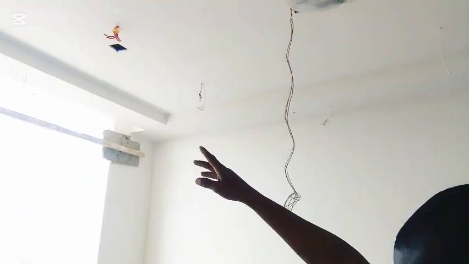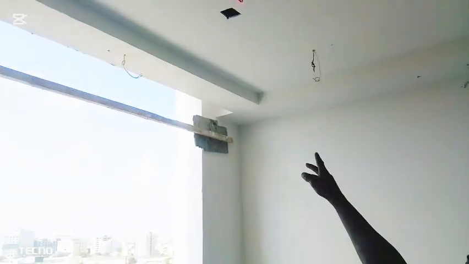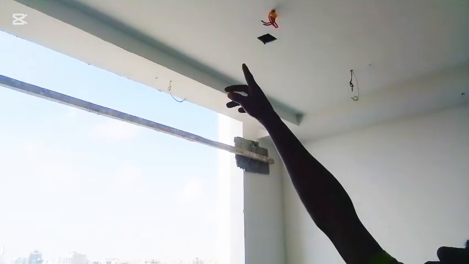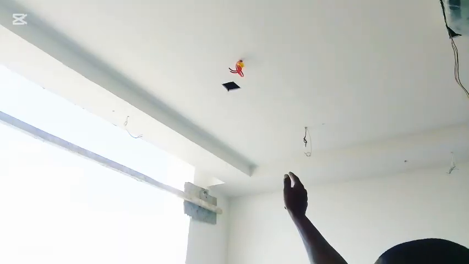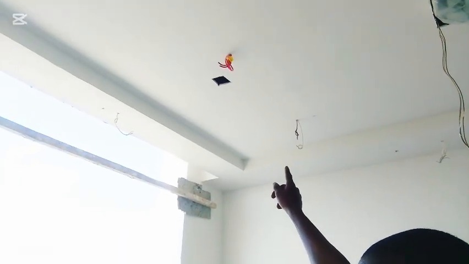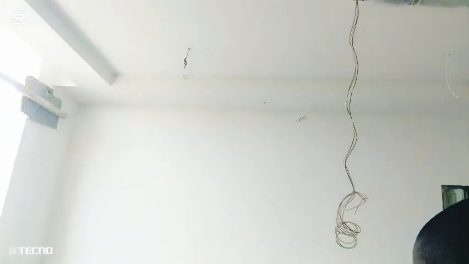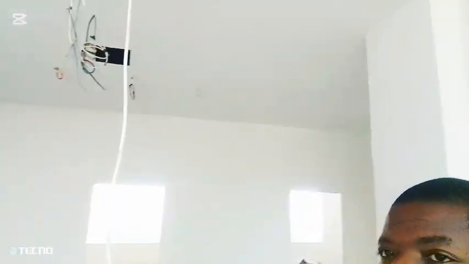The others are here. See the points for downlighter, and between we have the cable point for smoke detector.